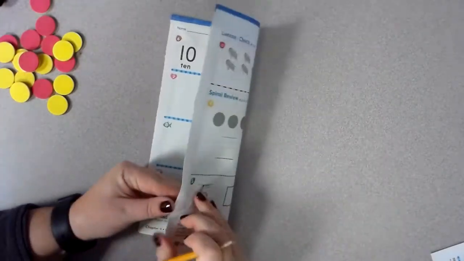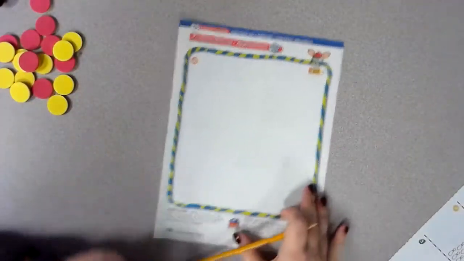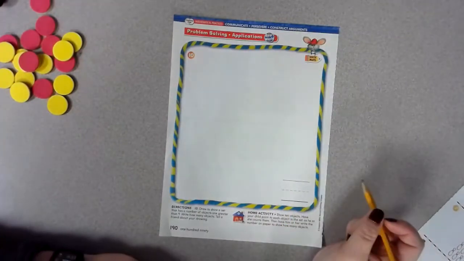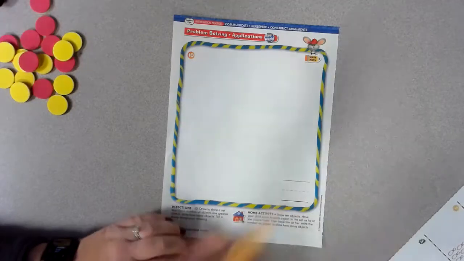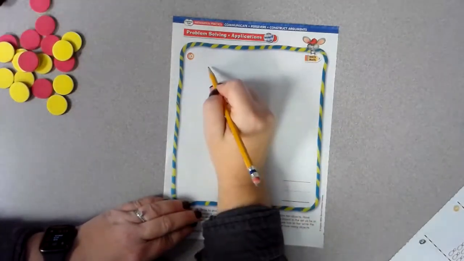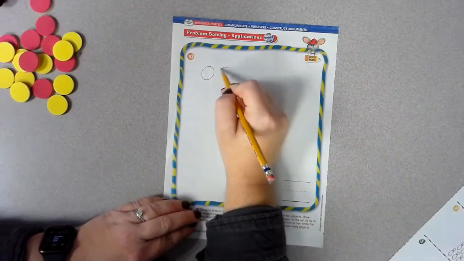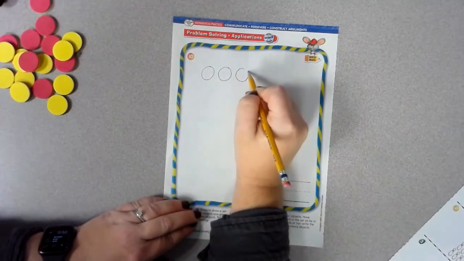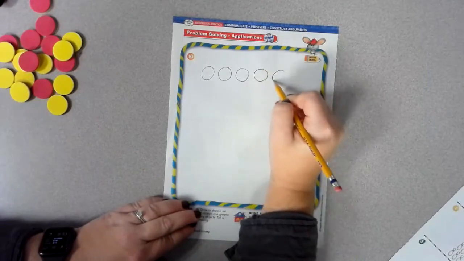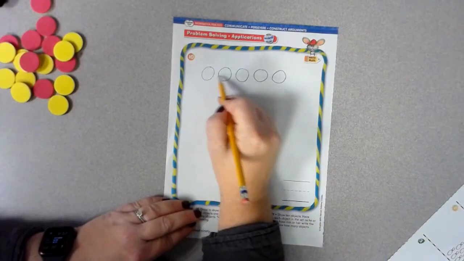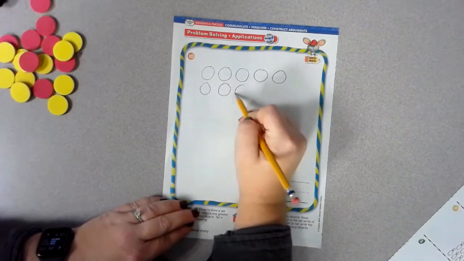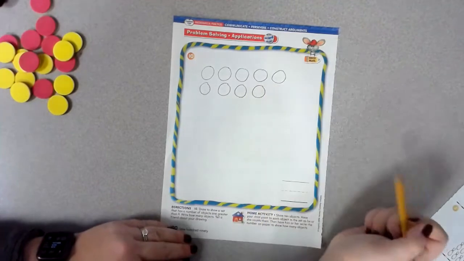Good job. Then flip over to the next side. You're going to draw to show a set that has a number of objects 1 greater than 9. So what I'd like you to do is we're going to pretend there's a 10 frame here. So just like me, draw your 5 counters for the first row. It's okay if they don't look just like mine. So we have 5, 6, 7, 8, 9.